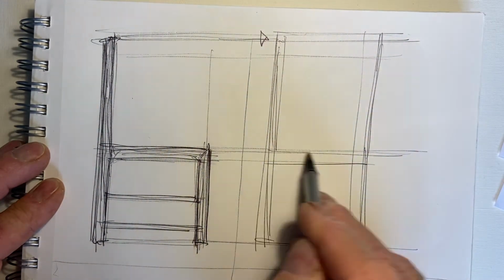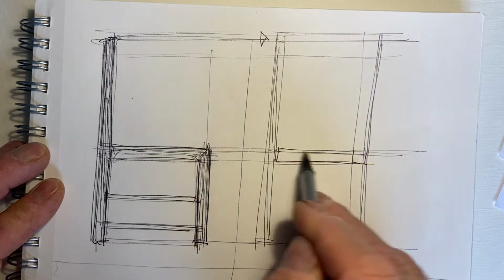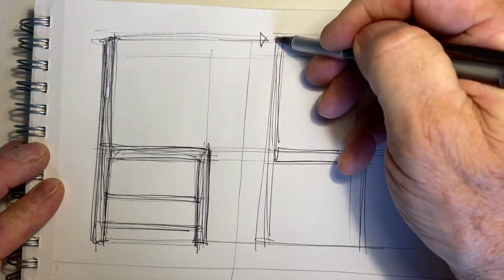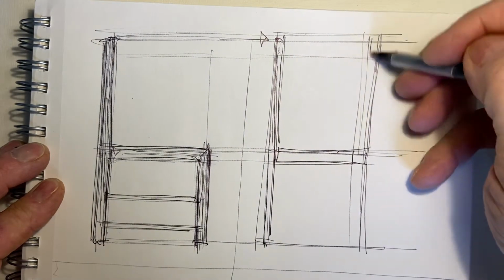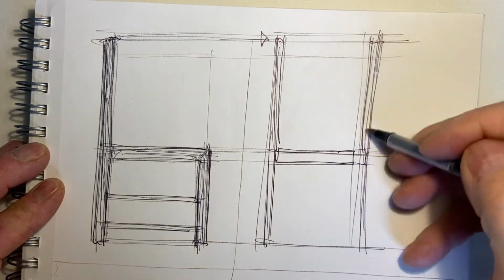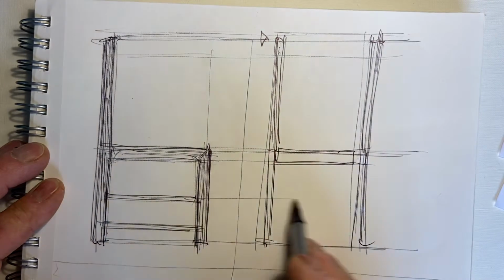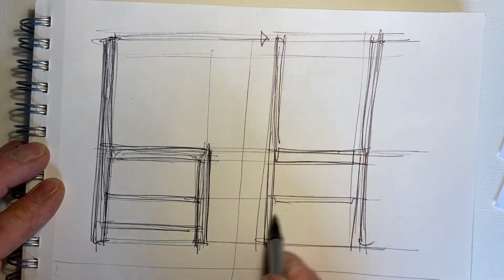There's the seat. Okay, we can bring these bars over like this.